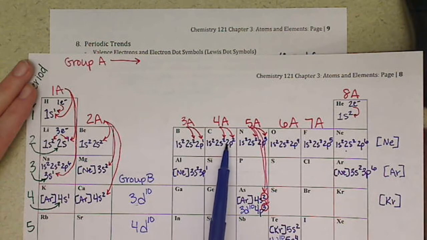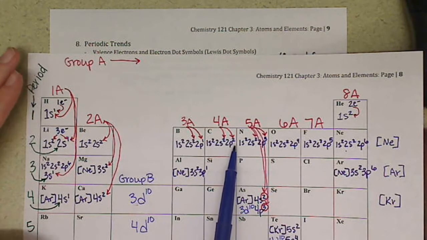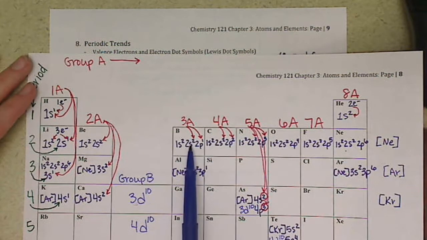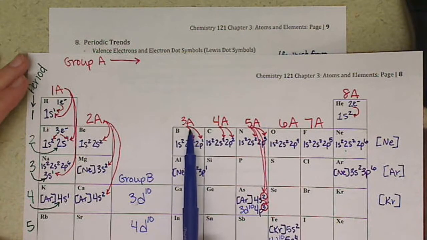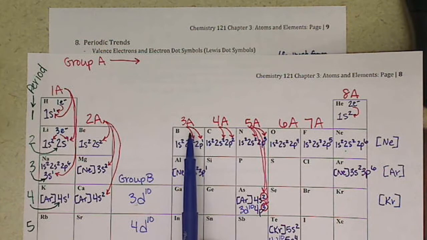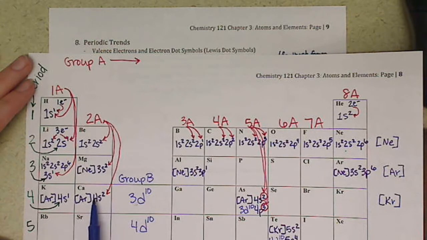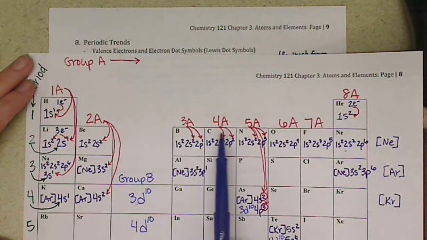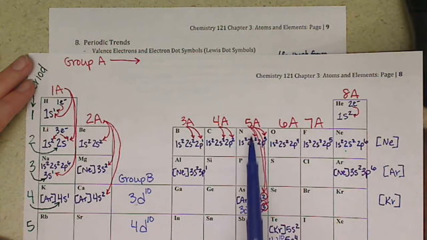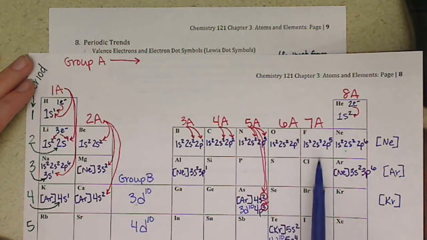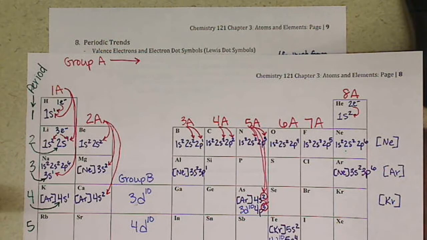Carbon has 4 valence electrons. And remember that we're getting these total numbers from our group number. The group number tells us how many valence electrons an atom has. Everything in group 1A has 1 valence electron. Everything in group 2A has 2. Then 3 valence electrons, 4 valence electrons, 5, 6, 7, and 8 valence electrons.